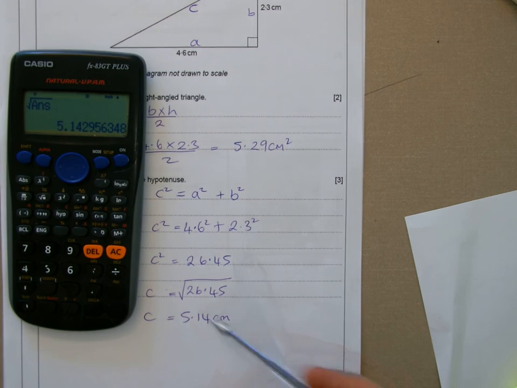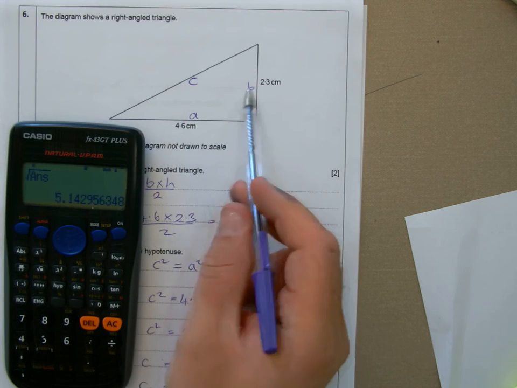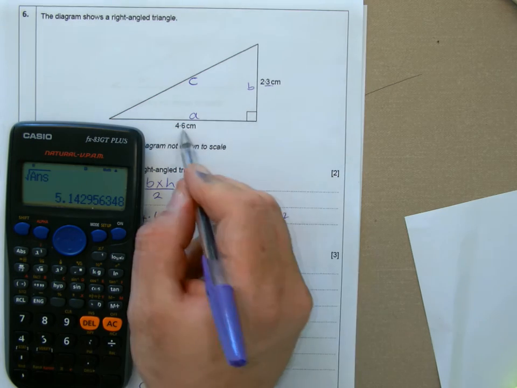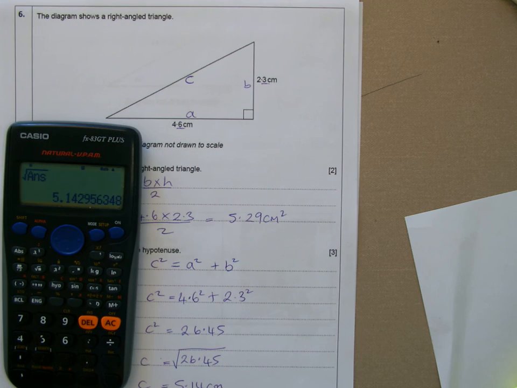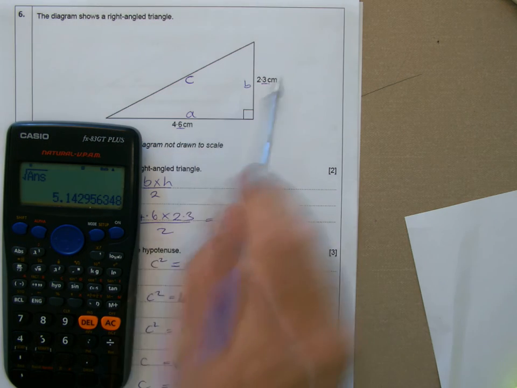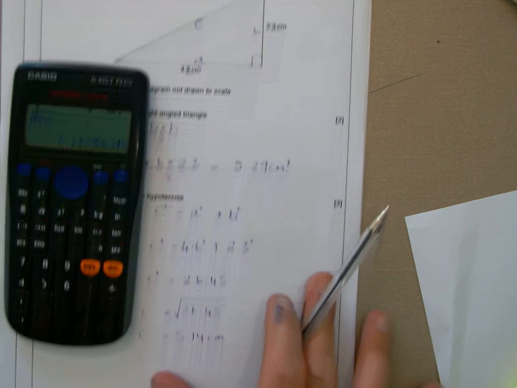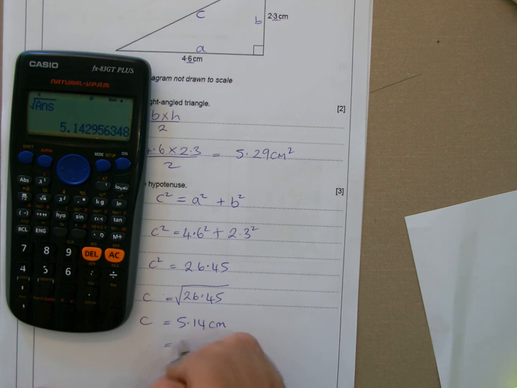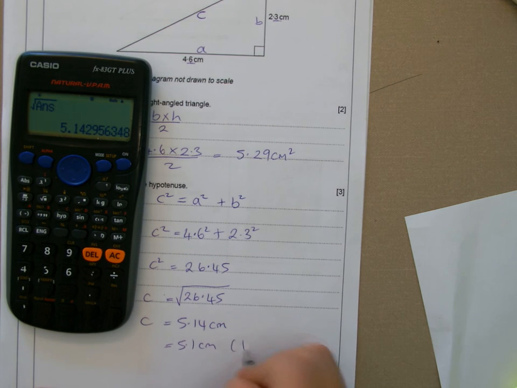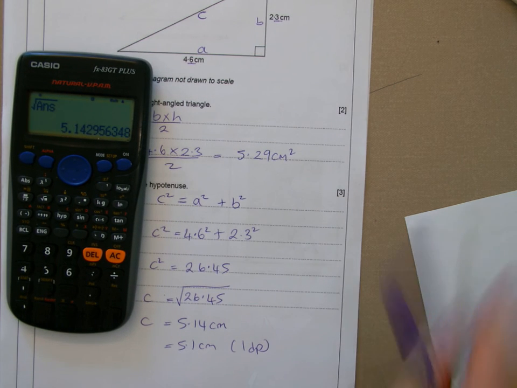In fact, I put it to 2 decimal places, but if you look at the question, notice in the question they've got them all to 1 decimal place. So usually it's good practice to look at what we've got here and follow suit. So in our answer then, we can say this is 5.1 centimeters, to 1 decimal place, just like the other sides have been given.